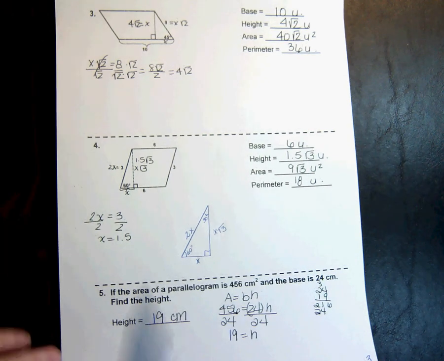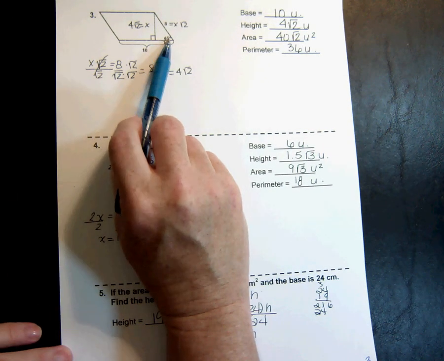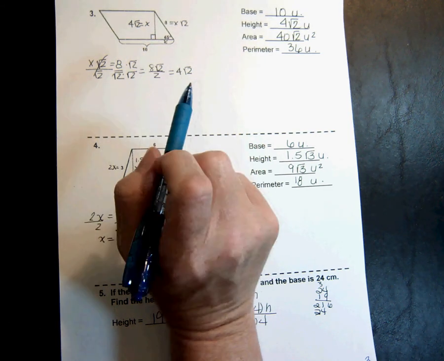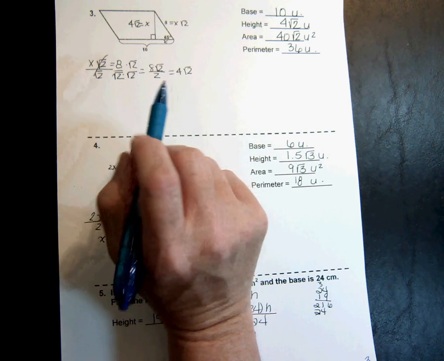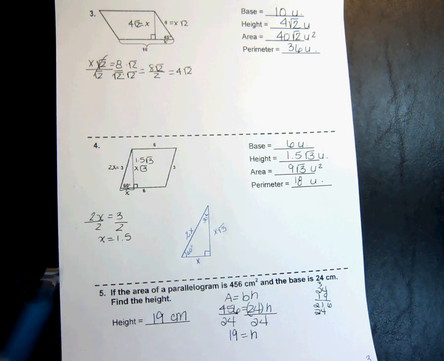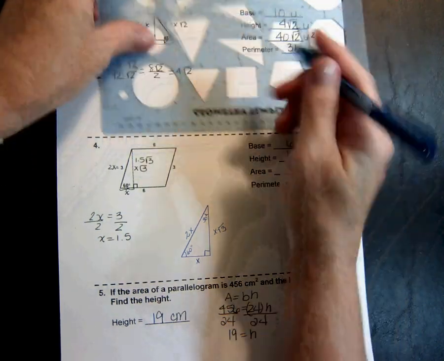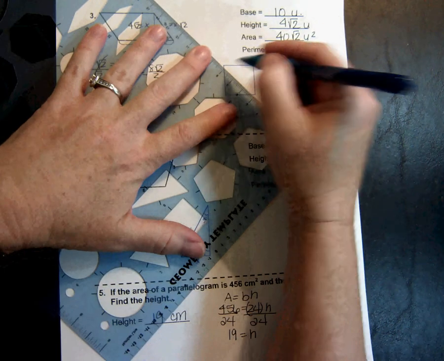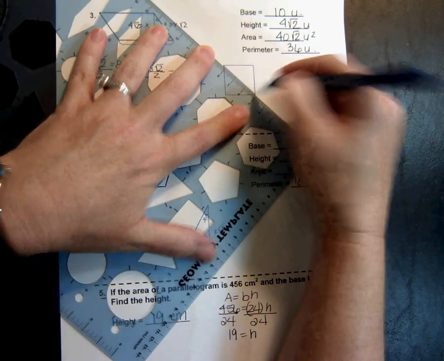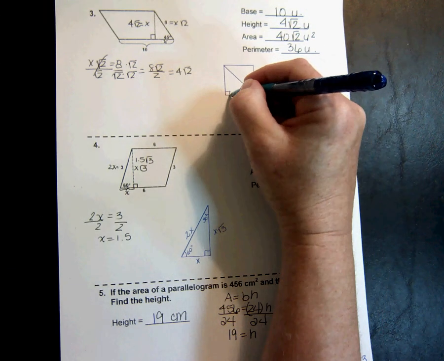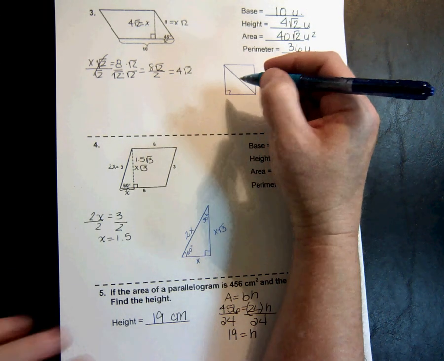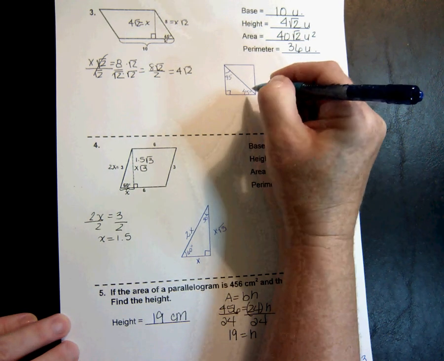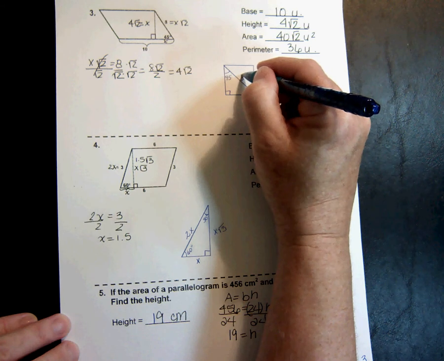Okay, next one. This one, they're using a 45, 45, 90 triangle. So to review, you might want to make sure you have your 45, 45, 90. Actually, I think I'll draw it. Remember, it's always from a square. Just to see this separately. If this is my 90 and this is my 45, 45, they've given us that this is 8.